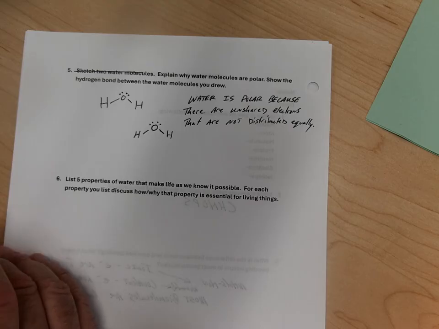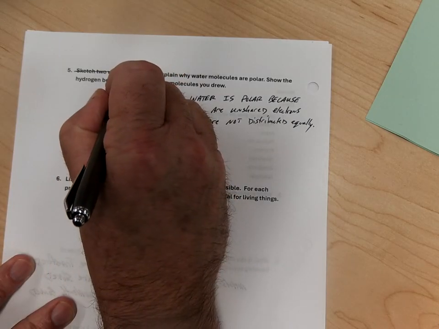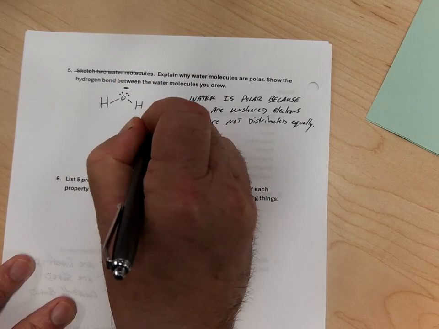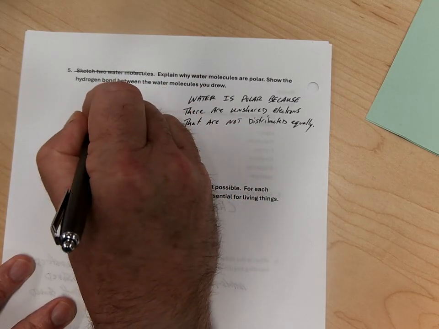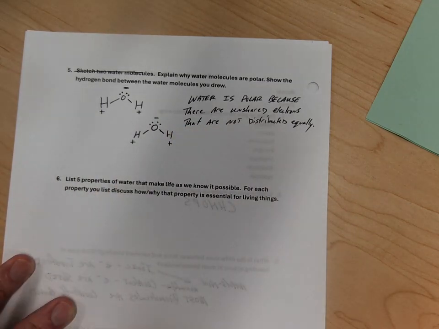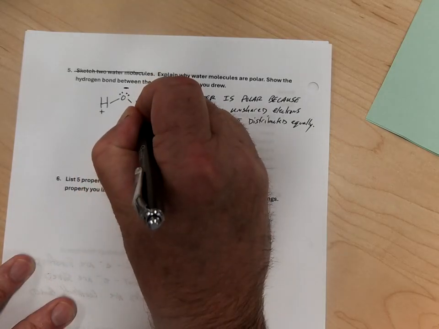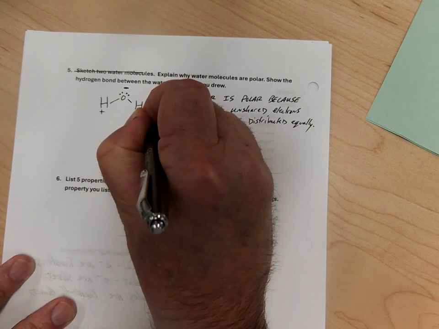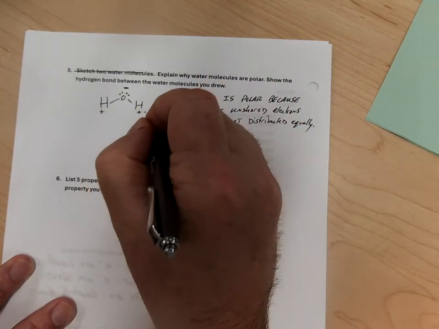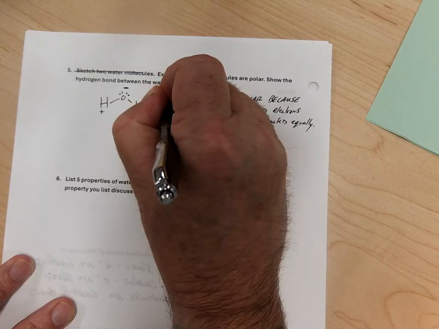Show the hydrogen bond between the water molecules that you drew. So the part near the oxygen is negative, the part near the hydrogens is positively charged, relatively. So the attraction between water molecules, not within water molecules, but between water molecules, between the positive part of this one and the negative part of that one, this is the hydrogen bond.